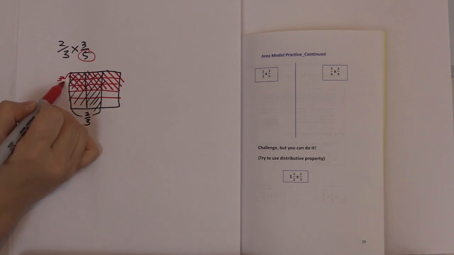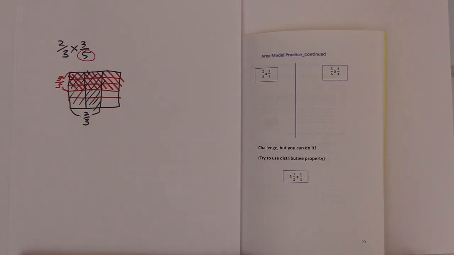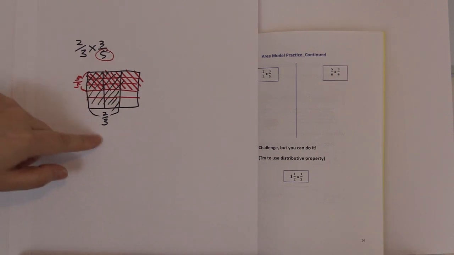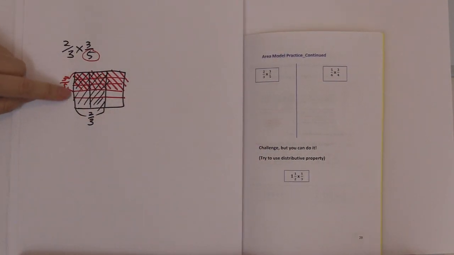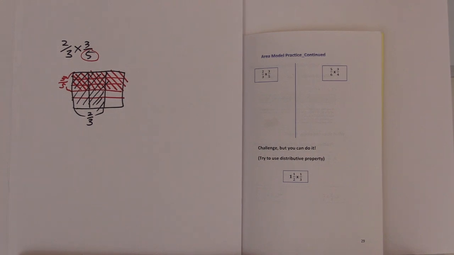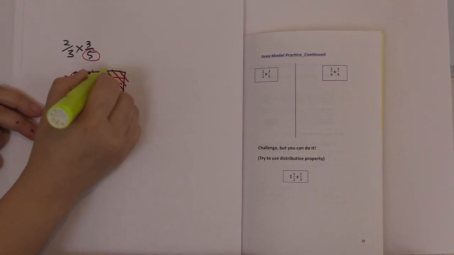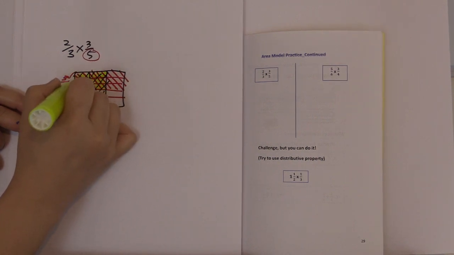So 3/5 is my new height. So what is my area? My new base is 2/3, and my new height is 3/5. So the double shaded part is going to be the answer. That's what we've been talking about, right? So this is the double shaded part.